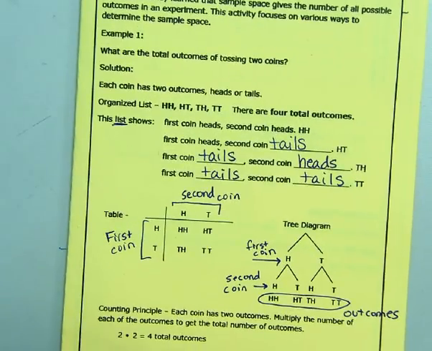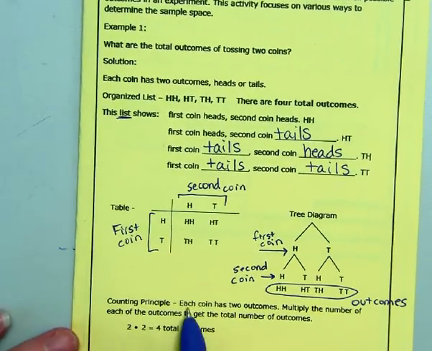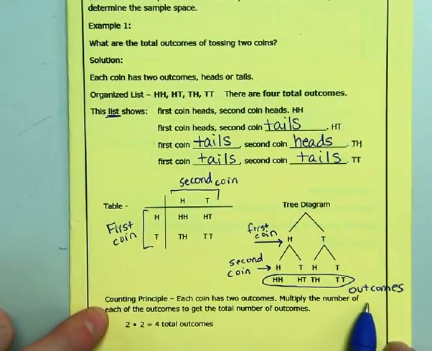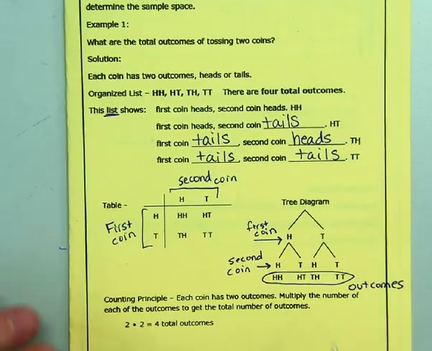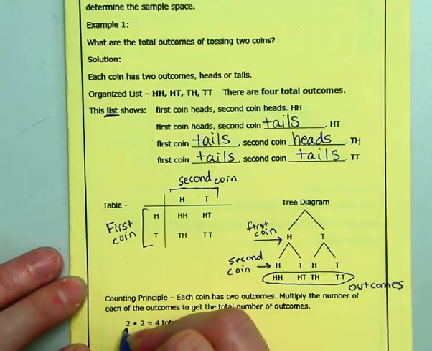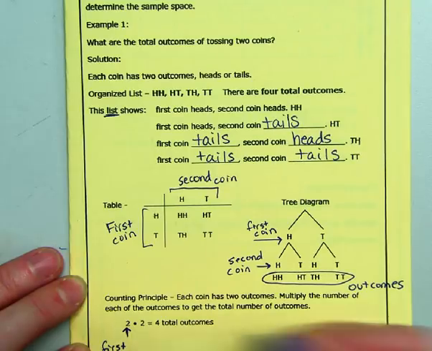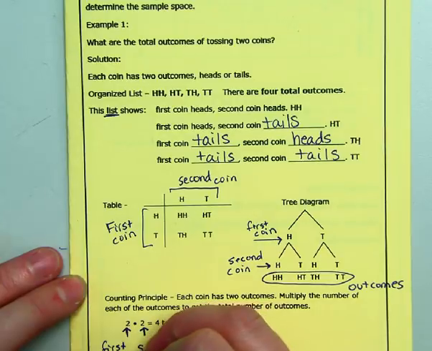Okay? Counting principle. Each coin has 2 outcomes. Multiply the number of each of the outcomes to get the total number of outcomes. So 2 is your first coin, and then you also have 2 options for this second coin.